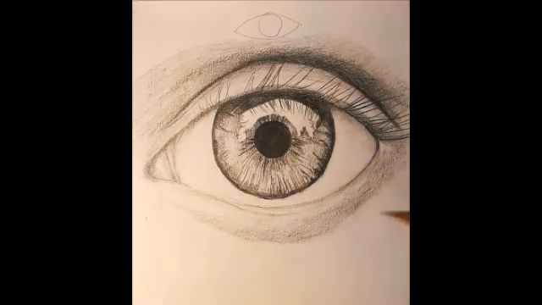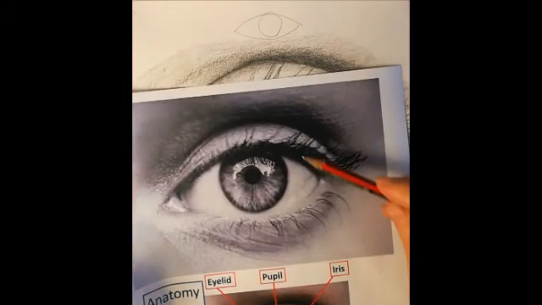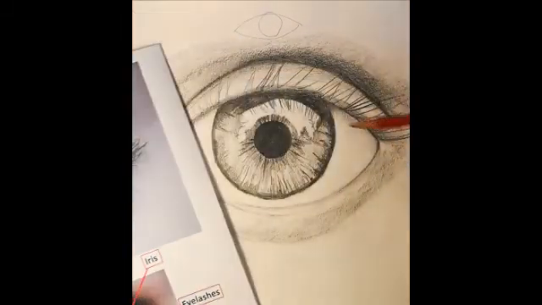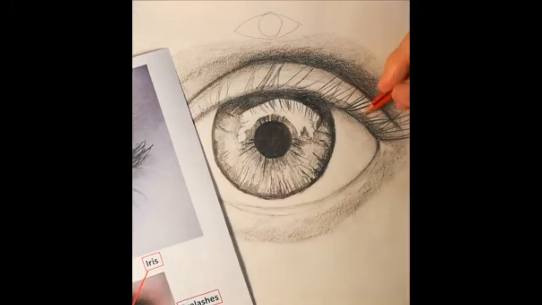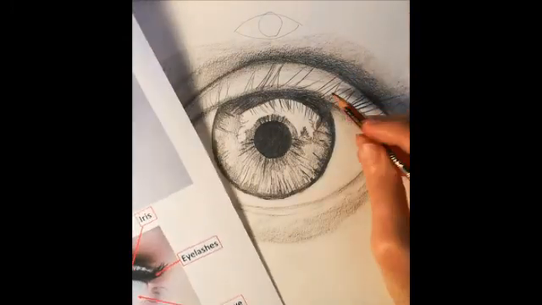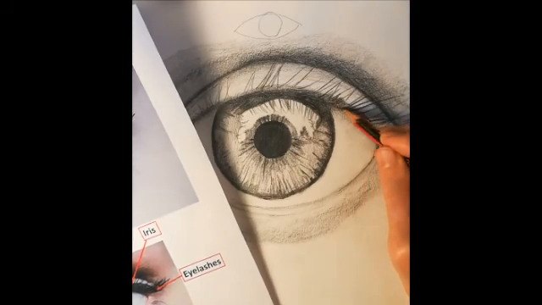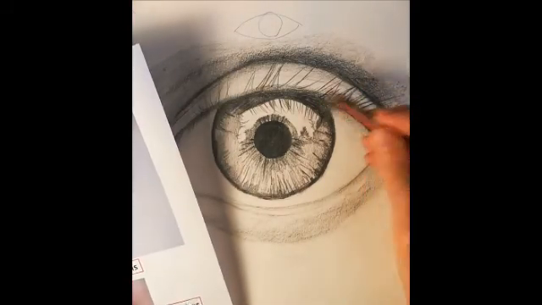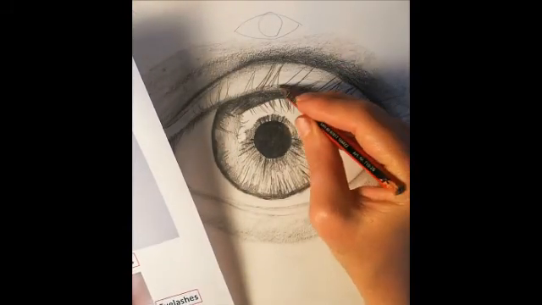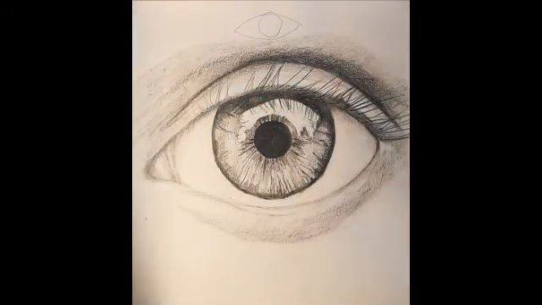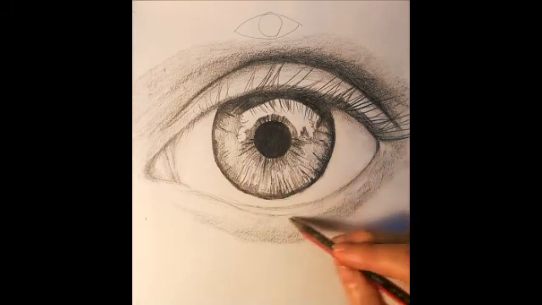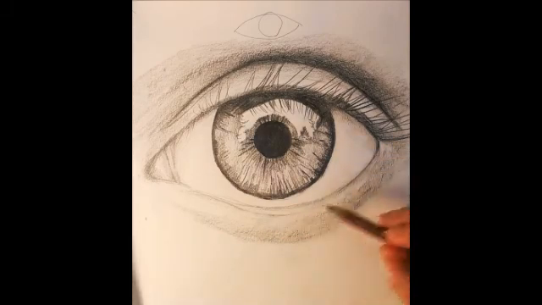So I've added lots of eyelashes. I actually need to make this area here a lot darker. So I'm going to go back in now and add a bit more tone to that. Okay, now I'm going to start to add some eyelashes to the bottom. Okay, I'm going to come from this point here. And again, there are very few eyelashes at the bottom.